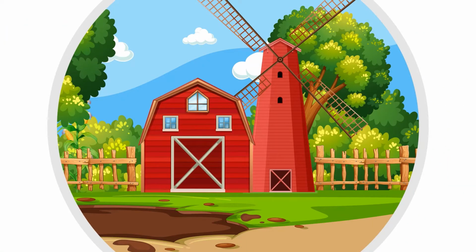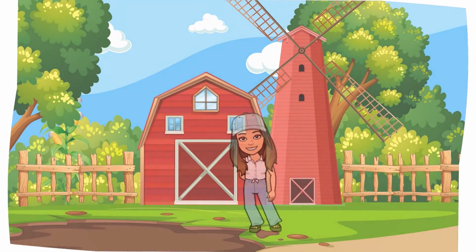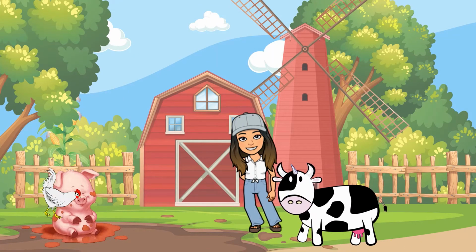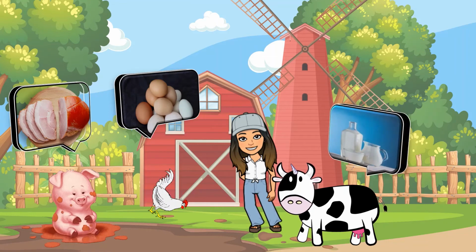We can also find animals on farms. Some of them are pigs, cows, and chickens. They are cared for in farms because they produce foods that we consume, such as ham, eggs, and milk.